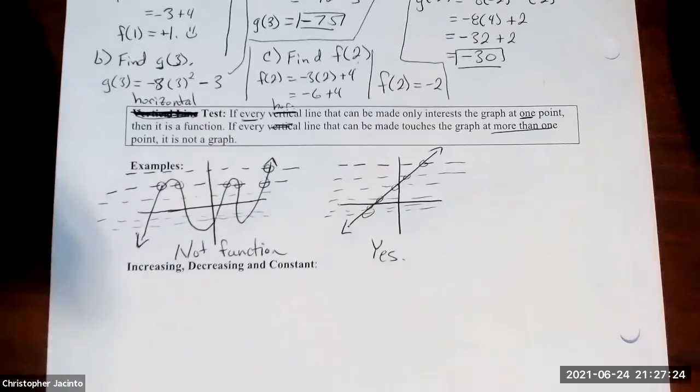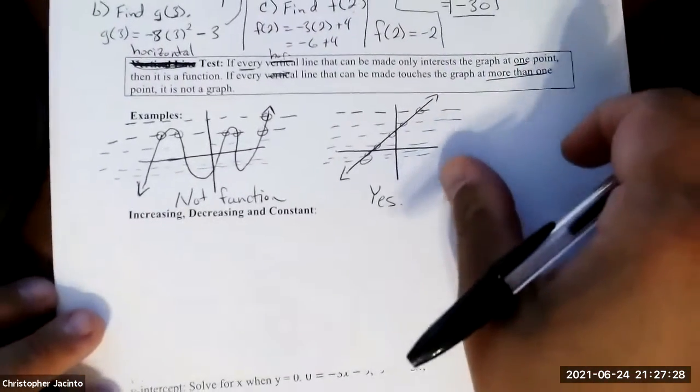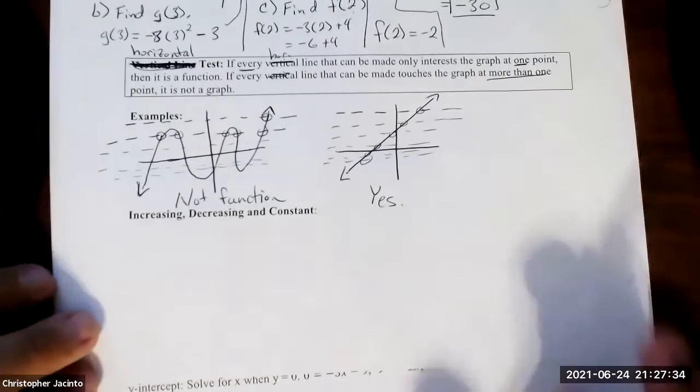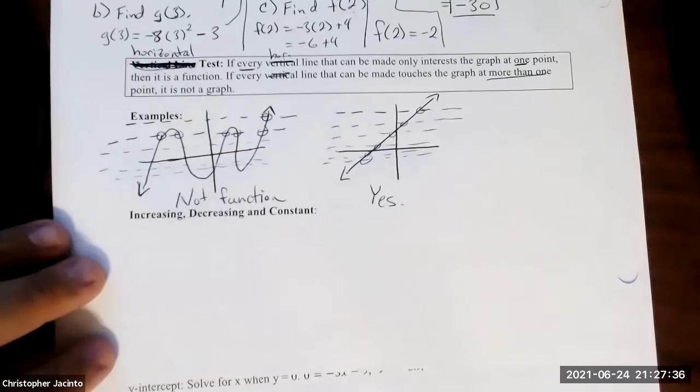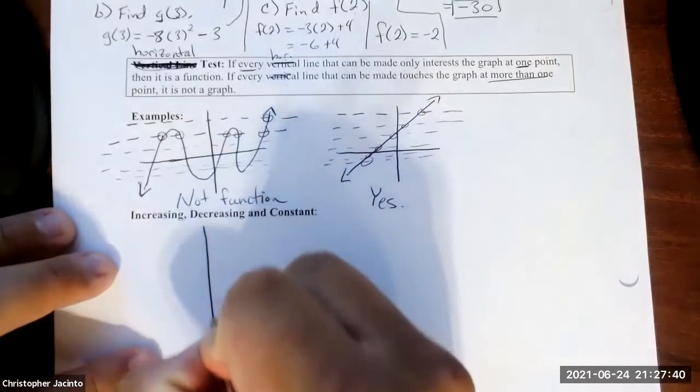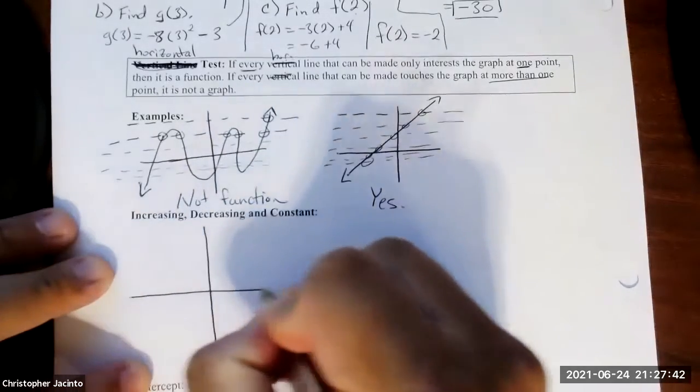Okay? What I want to talk about at the end of this is the main part here: increasing, decreasing, and constant, because these are pretty major parts when it comes to mathematics itself and higher math as well. So what we mean by increasing, decreasing, and constant, the best way I can think about it is to give you a quick little example.